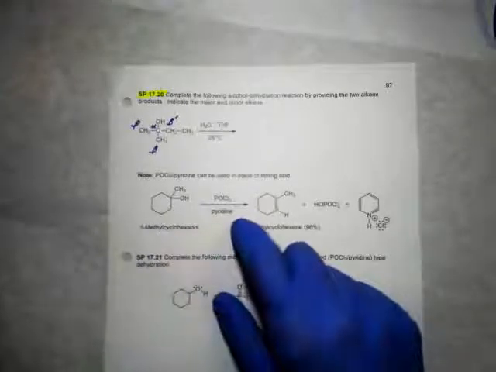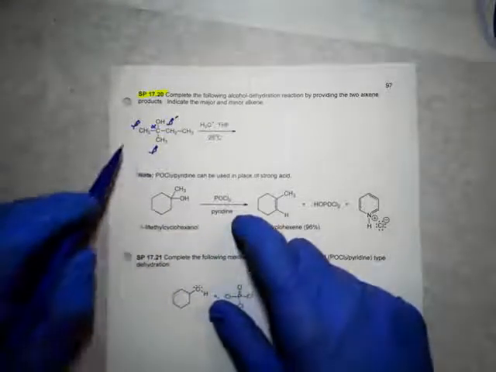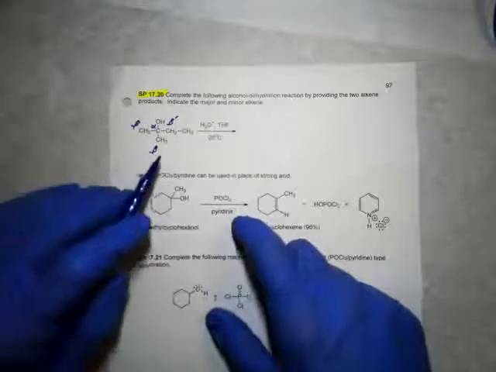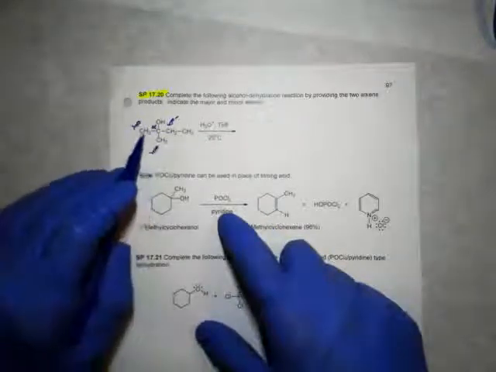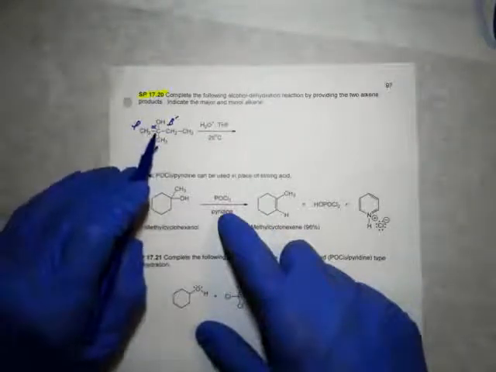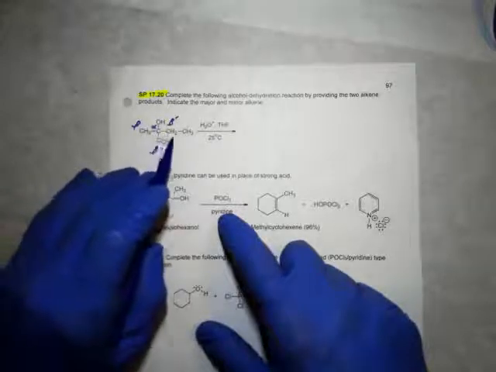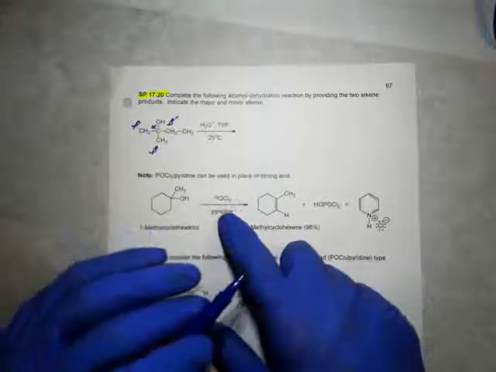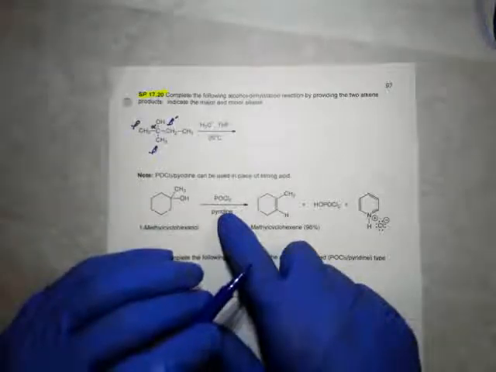Now, we can anticipate two different alkenes here. One where we produce a double bond between alpha and beta, and one where we produce a double bond between alpha and beta prime. Okay? I think the best way to sketch this one out is just to draw a zigzag structure.